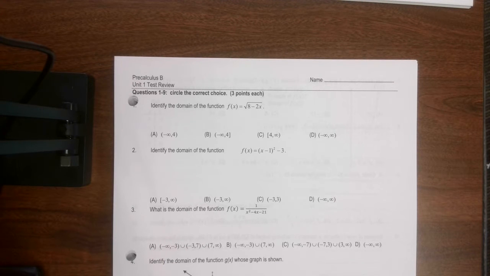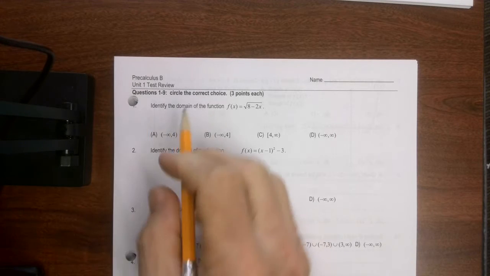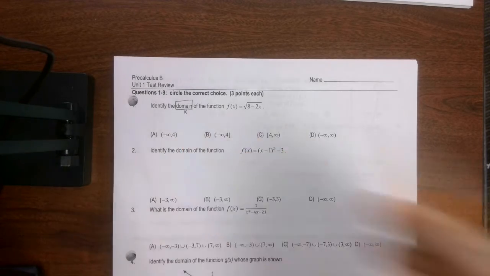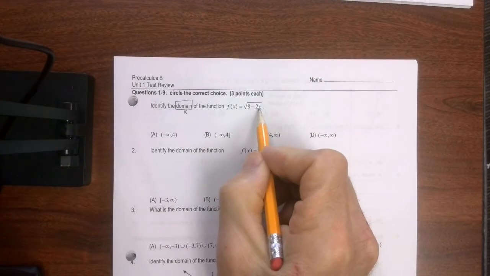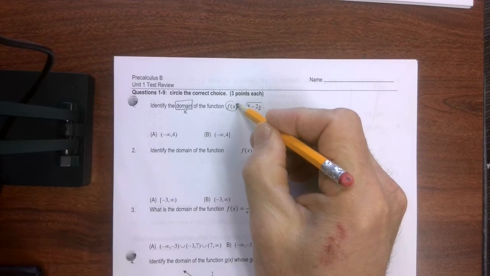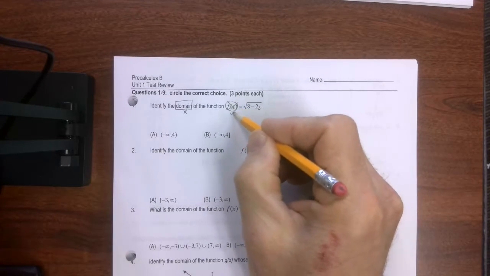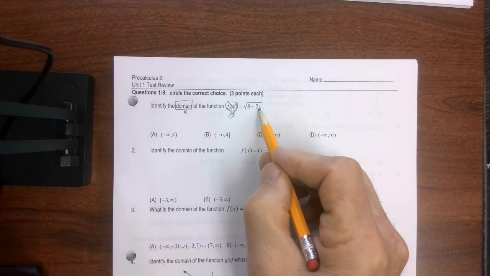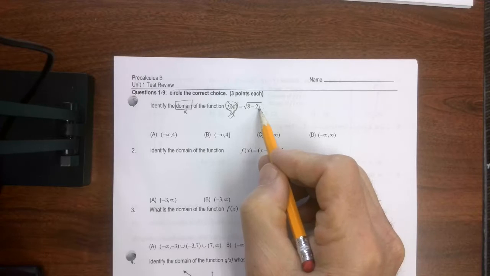Pre-Calc B Unit 1 test review begins. Number 1, identify the domain. Remember what that's talking about? X. And what do you notice is in here? X. So, remember, f of x is actually equal to y, so we're not really concentrating on that. We're concentrating on what x can or cannot be.